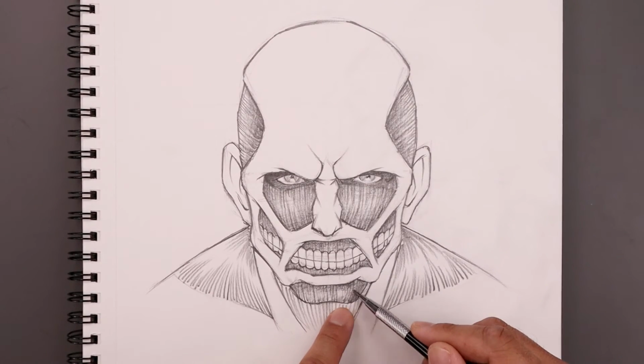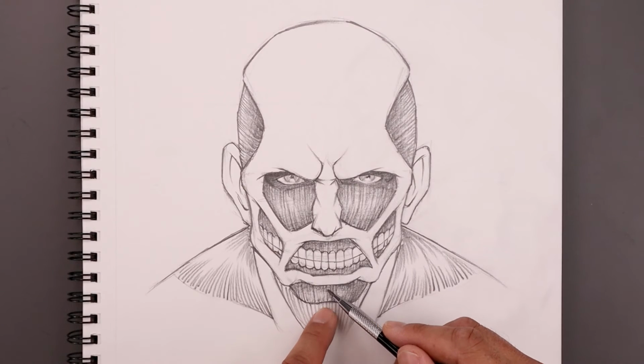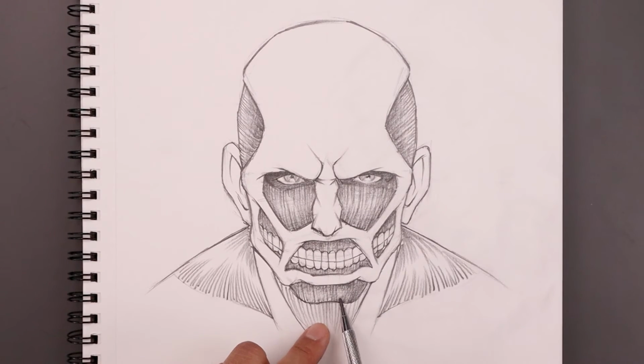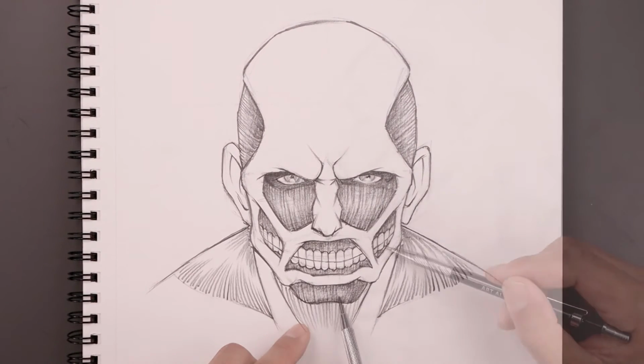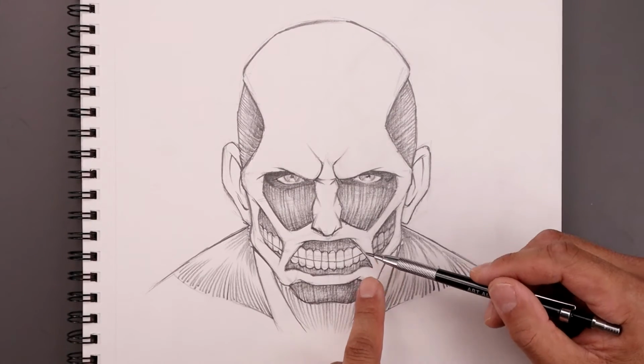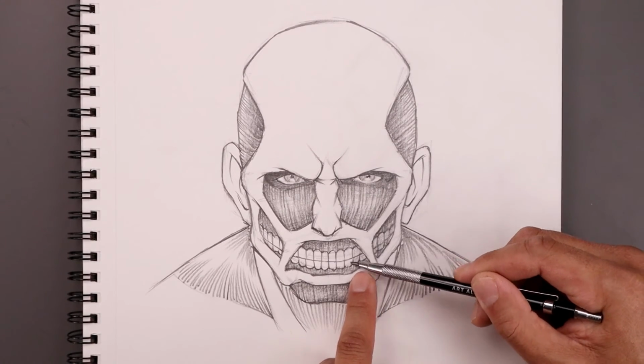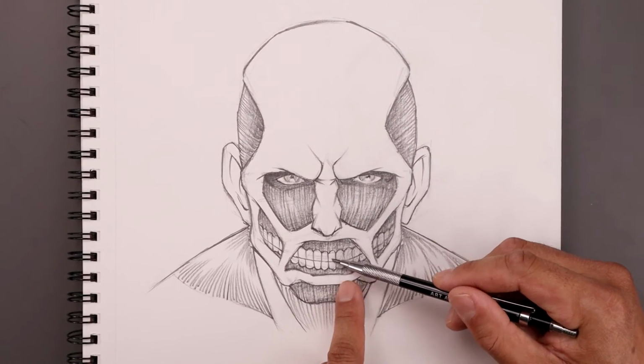Just darken up the right side of the jaw and chin, and then fade that across. Also darkening up the bottom. And we're also going to add a shadow across the teeth on the right, and then gradually fade that out towards the left.